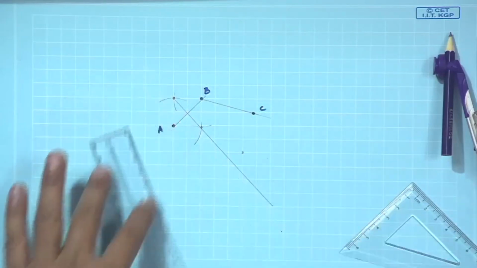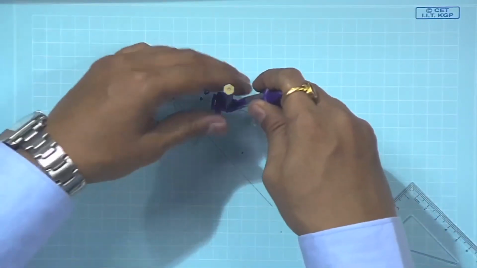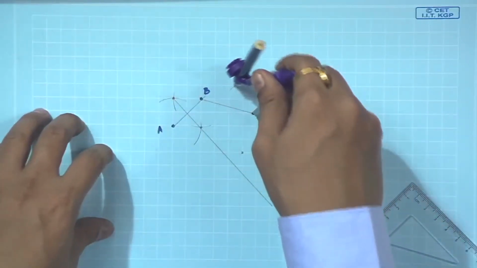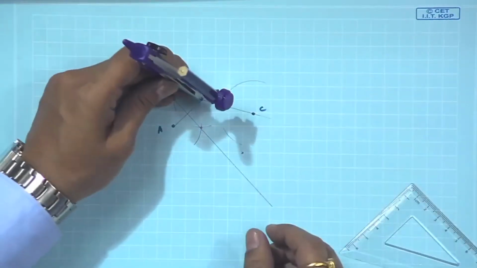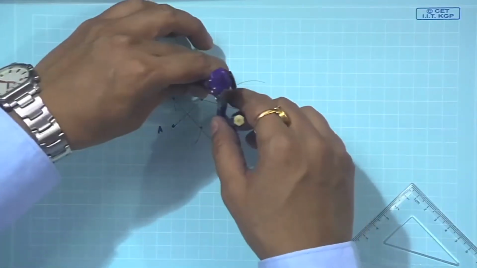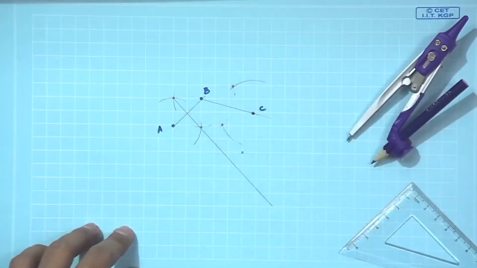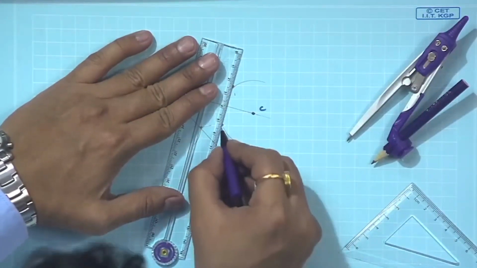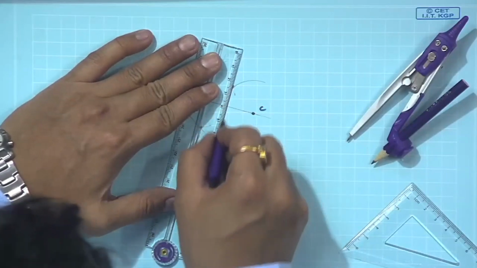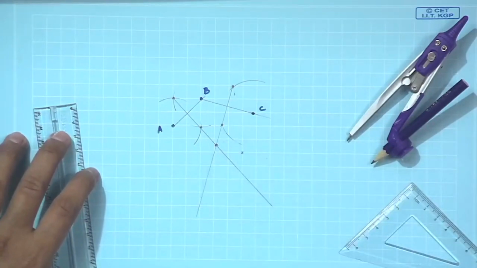We do not know where exactly the center lies. Similarly, now for BC, from center B, pick the intersected points and join them. So, it looks like this is the point where they are going to intersect.